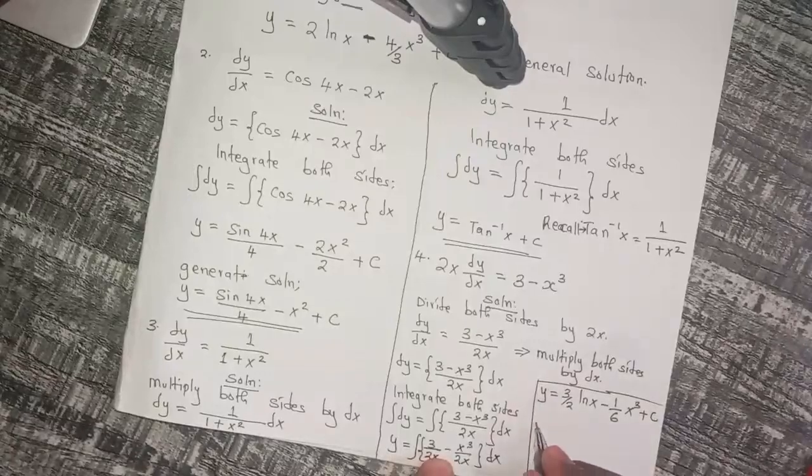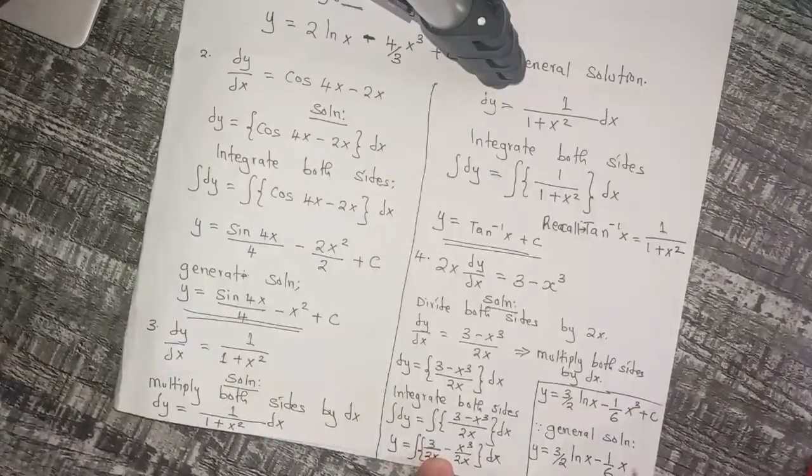So therefore our general solution is y is equivalent to 3 over 2 natural log of x minus 1 over 6 x cubed plus constant c of integration.